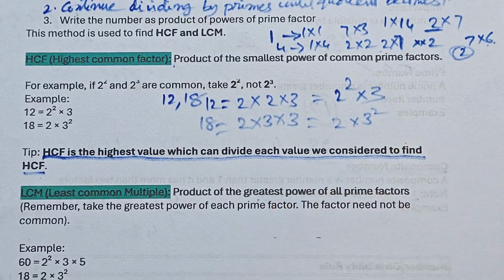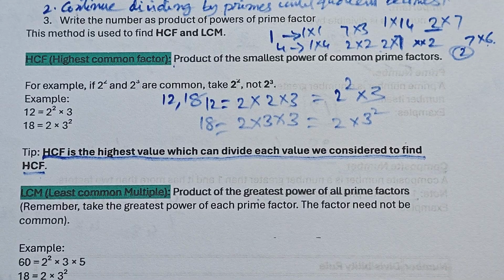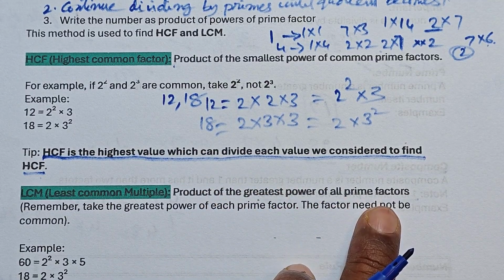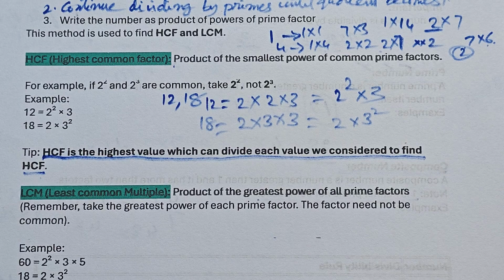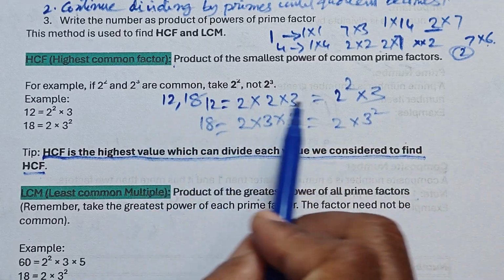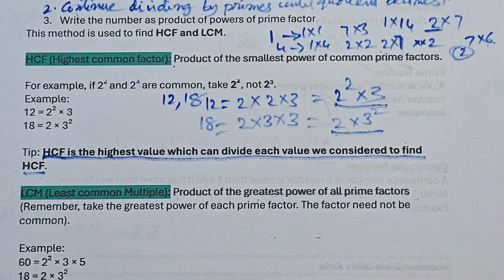3 square. Remember, as we are not doing an exercise here, we are directly writing the steps, but when we come to the exercises, we will write step by step. Here I am writing step by step, but it is not like a clean step by step, but we'll do it. So here 12 is 2 square into 3, 18 is 2 into 3 square.